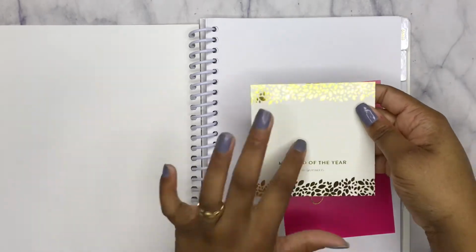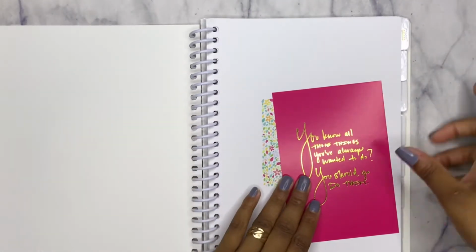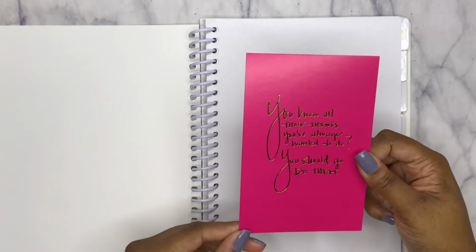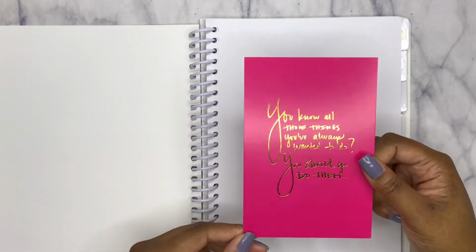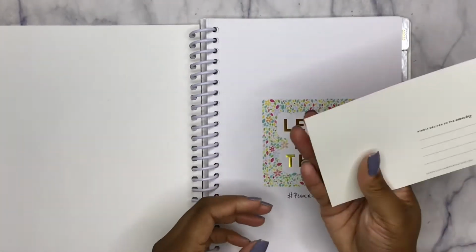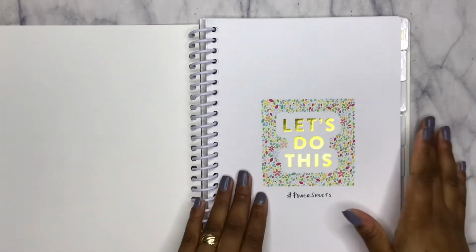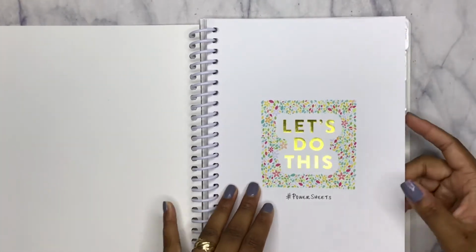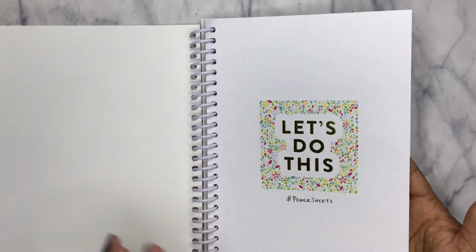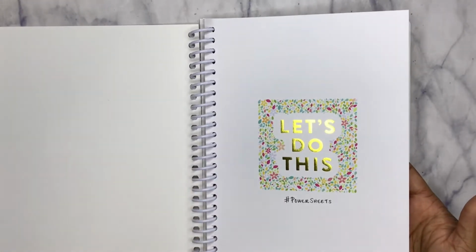It says my word of the year. You're supposed to put your word of the year on this one. And this one says the same thing that the box does: all those things you've always wanted to do, you should go do them. And then this is actually a postcard. I don't use postcards very often, so I don't know if I'll end up using that as a postcard or a journaling card. I think it can go either way.